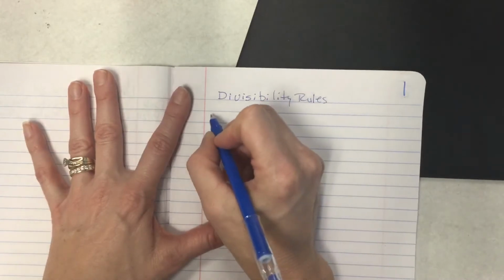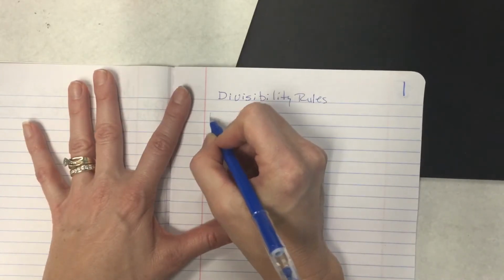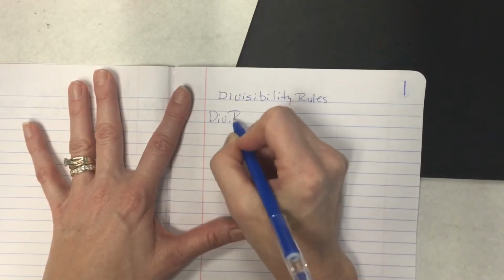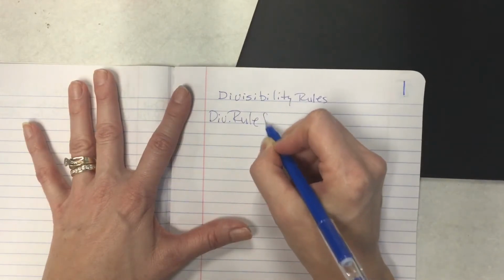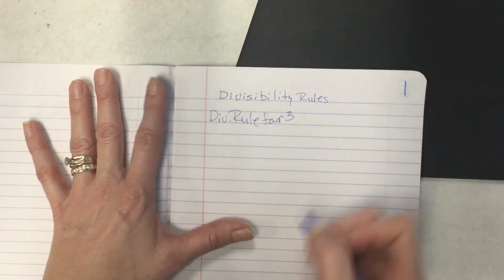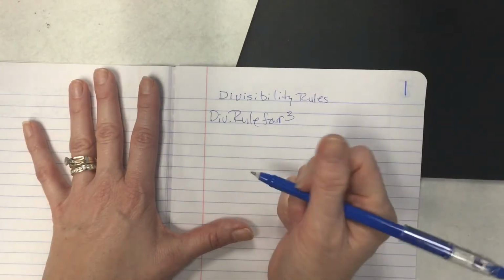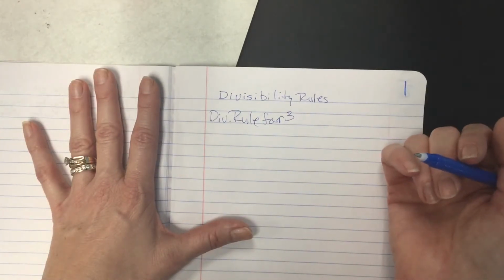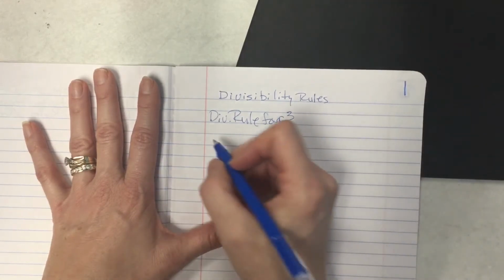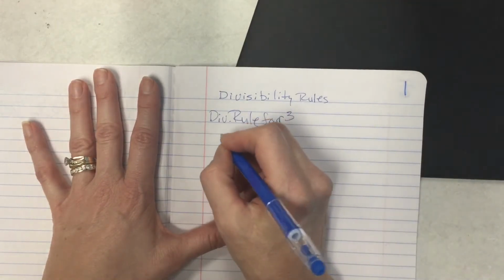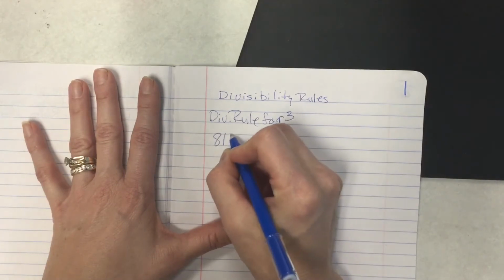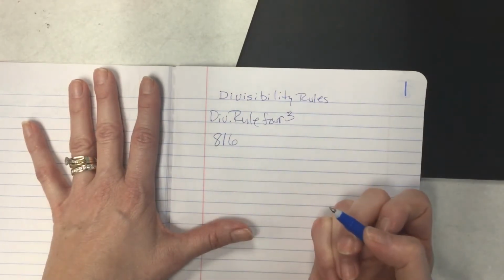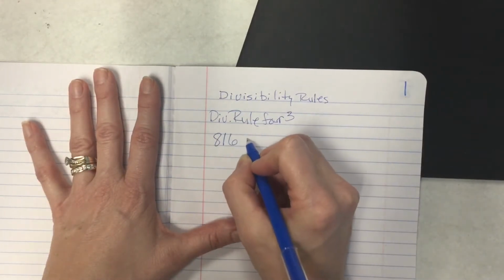So we're going to test 3, right? We're going to talk about the divisibility rule for 3. It says that I add up all the digits, and if that number is divisible by 3, then the original number is divisible by 3. So like 816. Here's how I test it out.